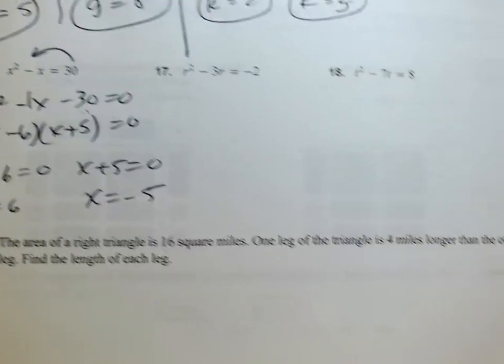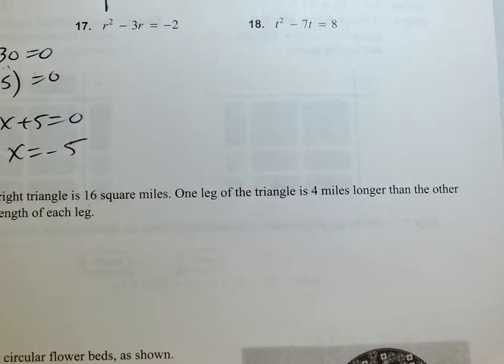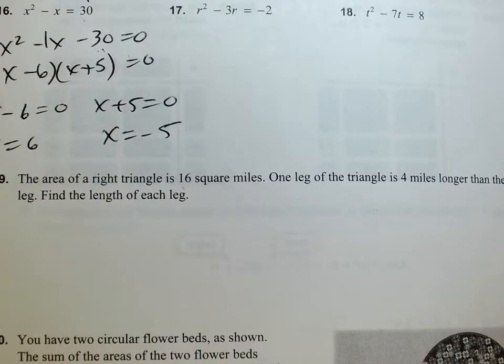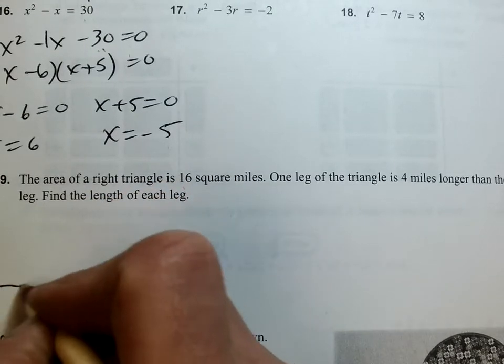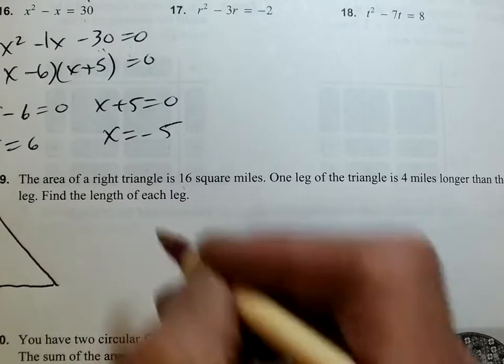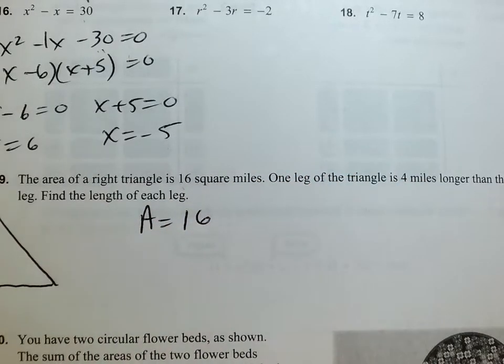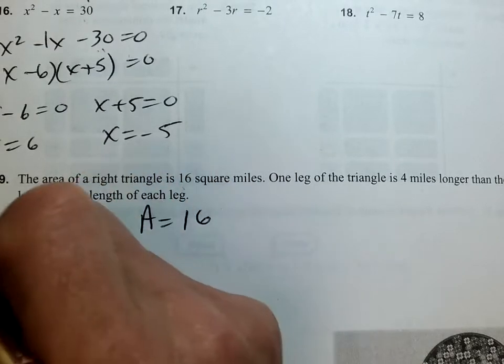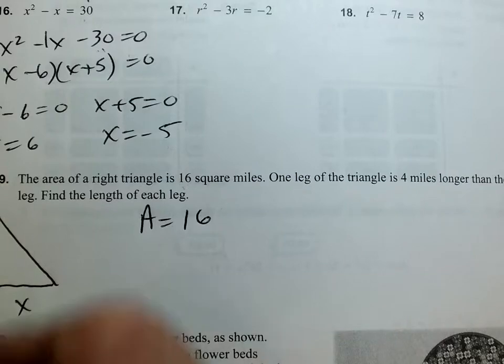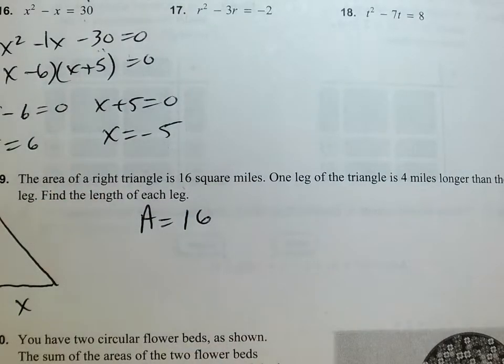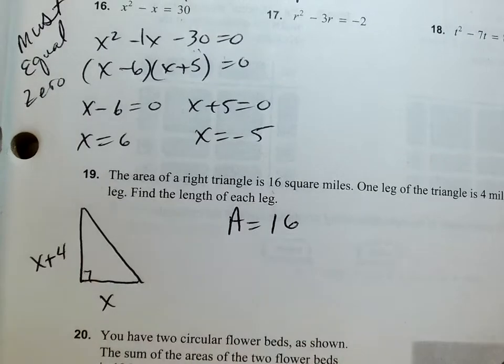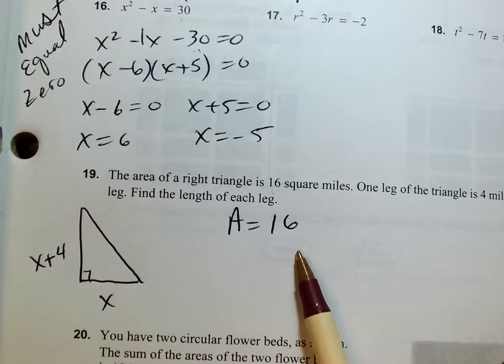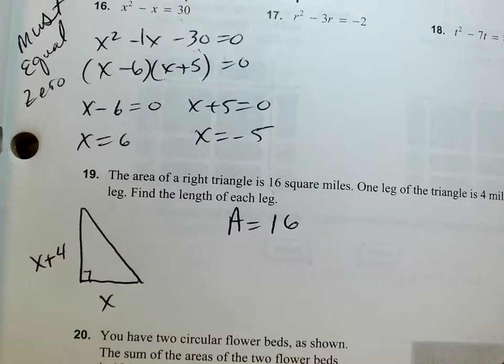Okay, last but not least, I want to do the little number 19, okay? So the area of a right triangle is 16 square miles. So let's just draw ourselves a triangle, okay? So the area is 16, right? One leg of the triangle is 4 times longer than the other leg. So let's call this one x, and let's call this one x plus 4. I don't know how long it is, so that's why I use x.